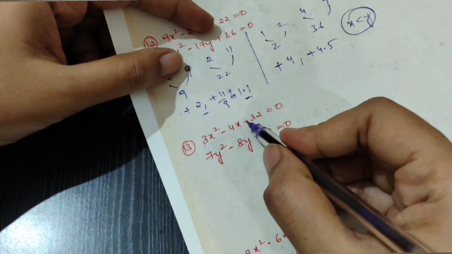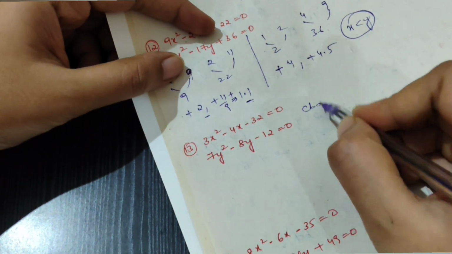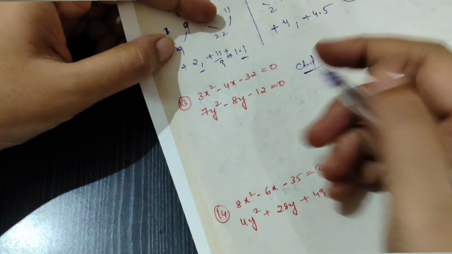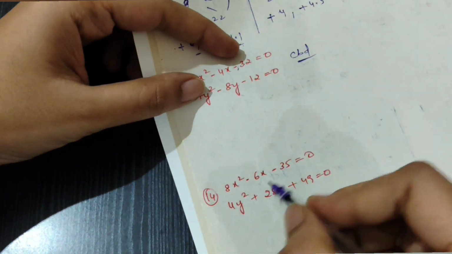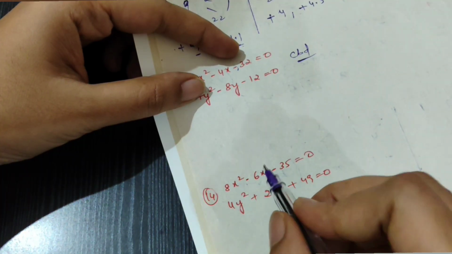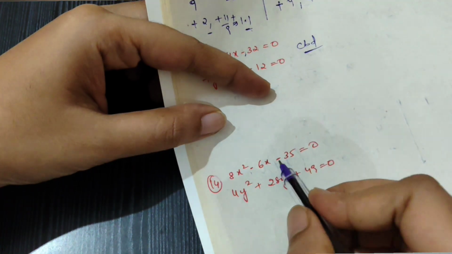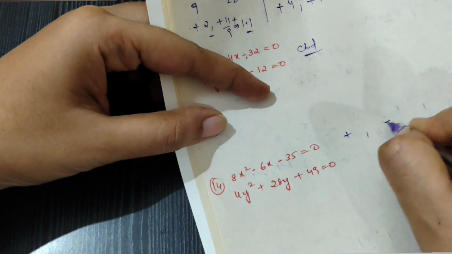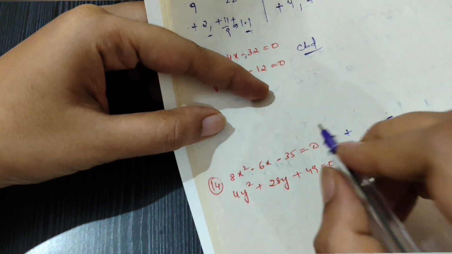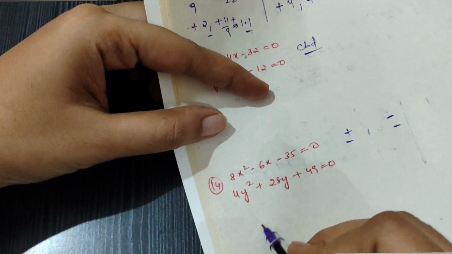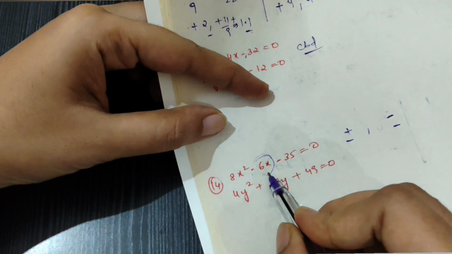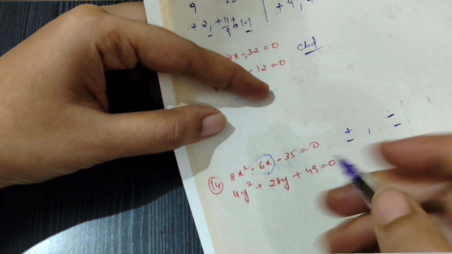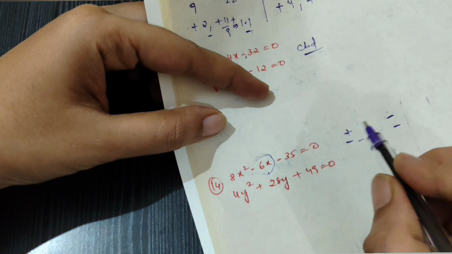Next, see again both negative, cannot be determined, no need to write anything. When constants both are negative, cannot be determined. Okay, now minus minus, see here you need to be careful. Minus minus means roots, I have already said that, plus or minus. Whichever is the middle number, you need to subtract so that you get that middle number, and whichever number is big, that you have to write first.